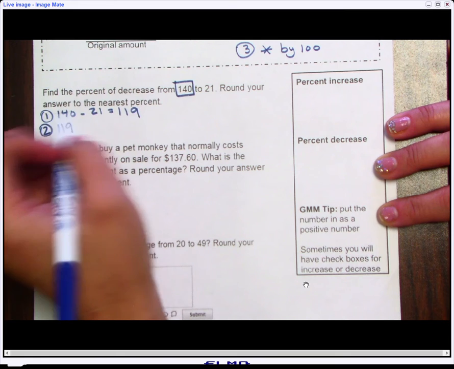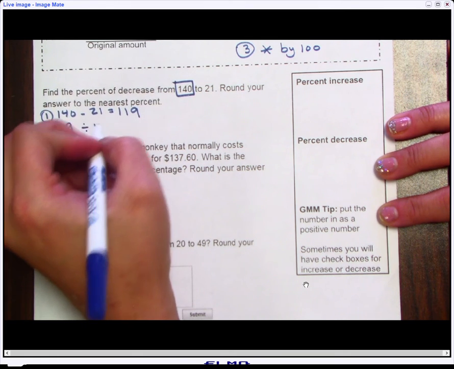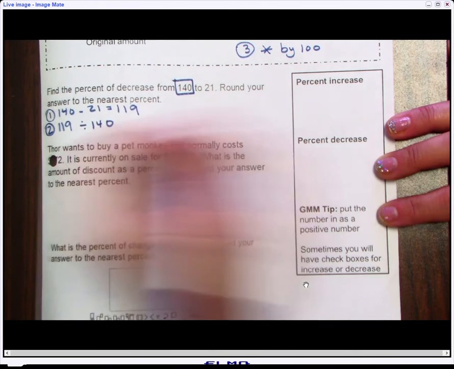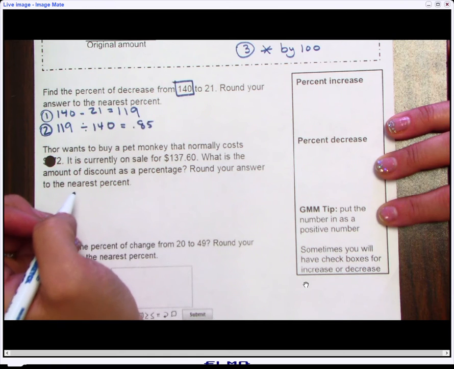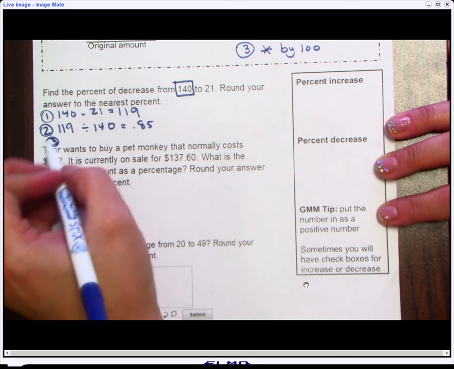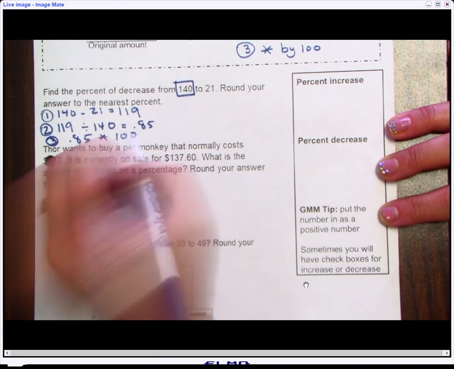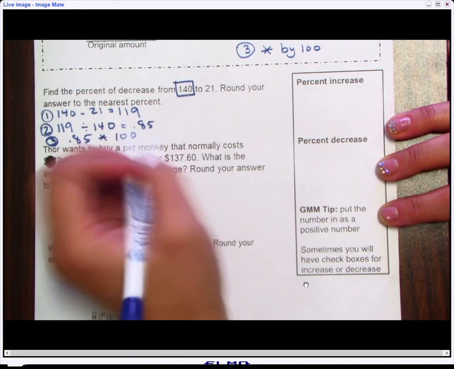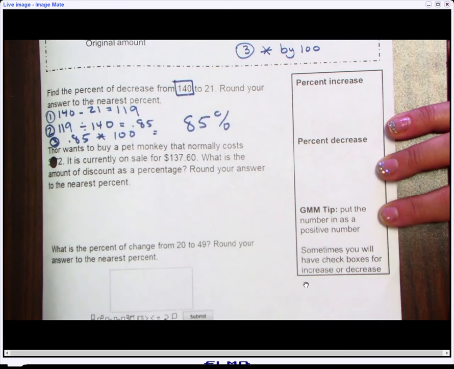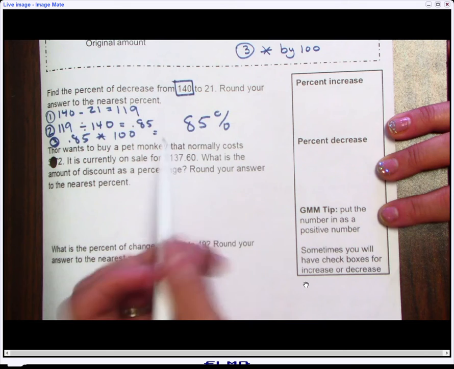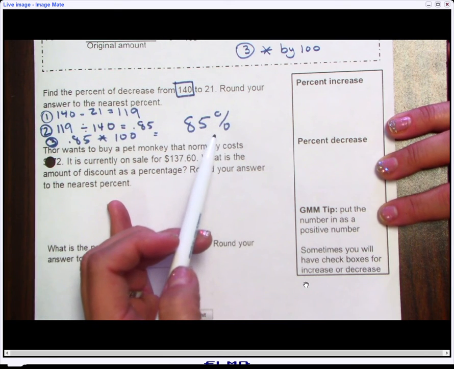So I'm not looking here, but I'm looking in the word problem to say, oh yeah, I got to divide by 140. That's 0.85. And step 3 is to take 0.85 times 100 to get 85%. So the percent change from 140 to 21 is 85%.